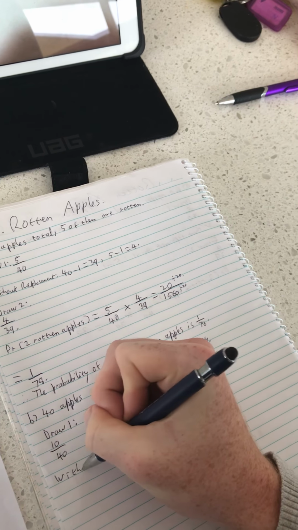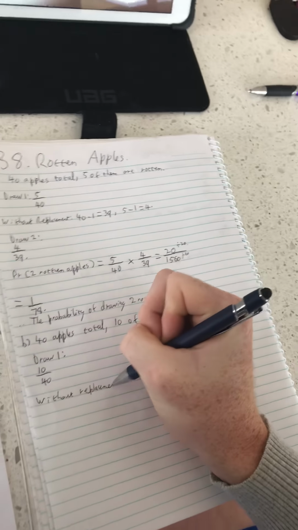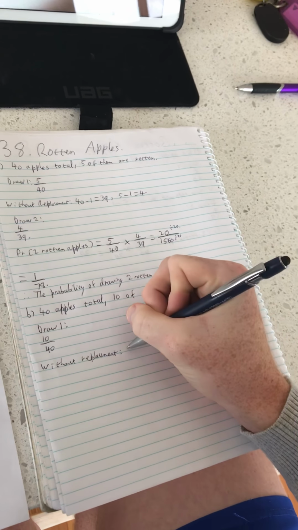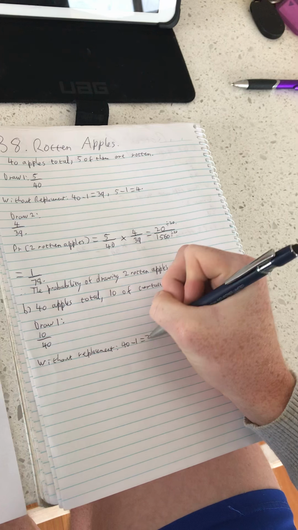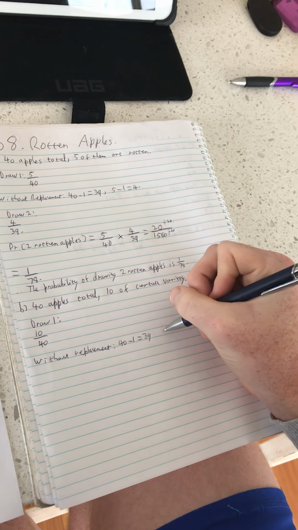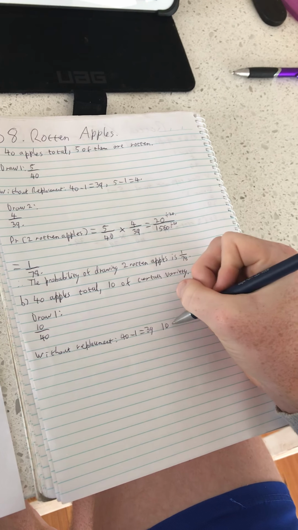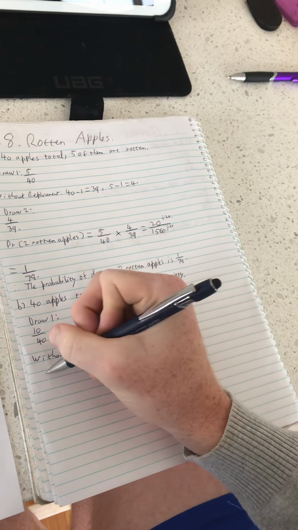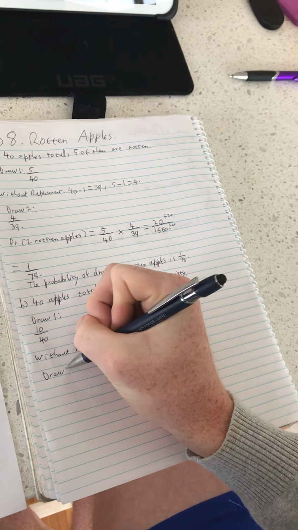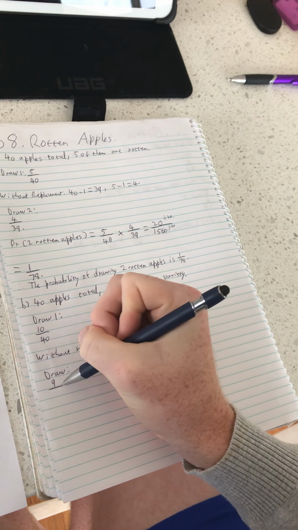So without replacement, we have to take 1 from the 40, so that's 39. And this time, because we had 10 in that certain variety, it's 10 minus 1, that's 9. So that means for the second draw, we now have one less, so it's 9 out of 39.